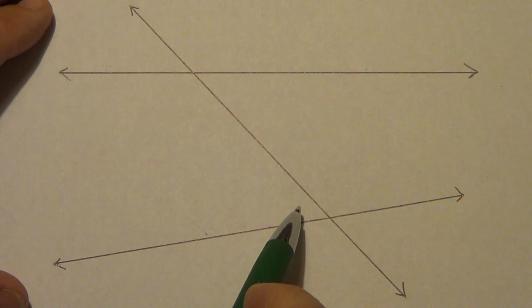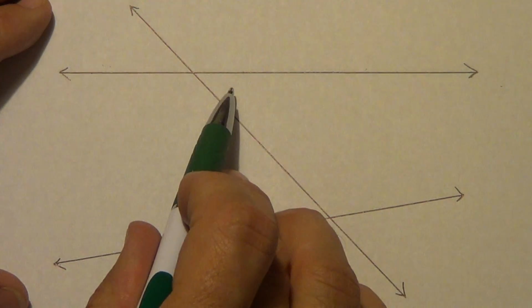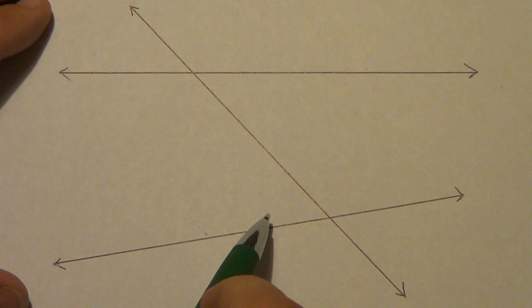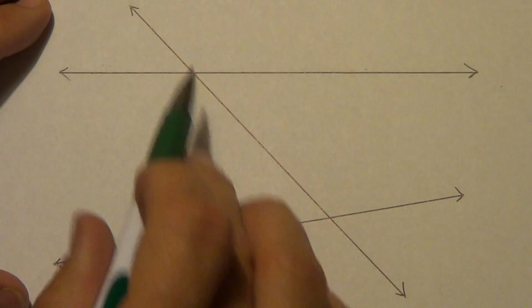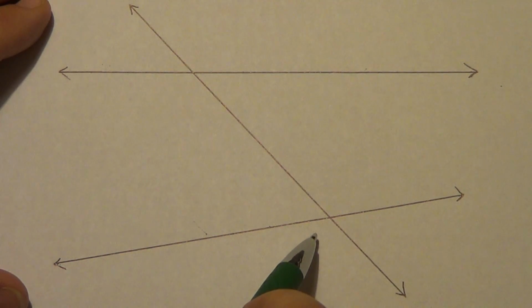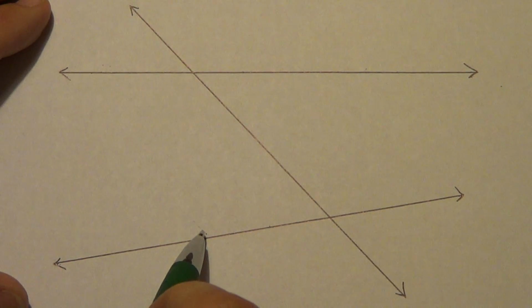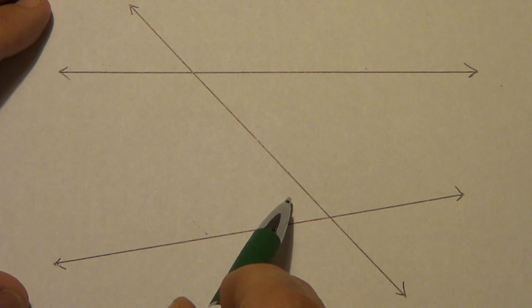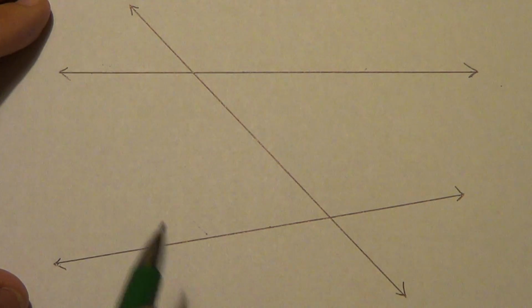Same thing for alternate interior. This angle and this angle cannot be congruent because the lines are not parallel. Same thing for alternate exterior. This angle right here and this angle right here are not congruent because the lines are not parallel. Consecutive interior: this angle and this angle are not supplementary because the lines are not parallel.